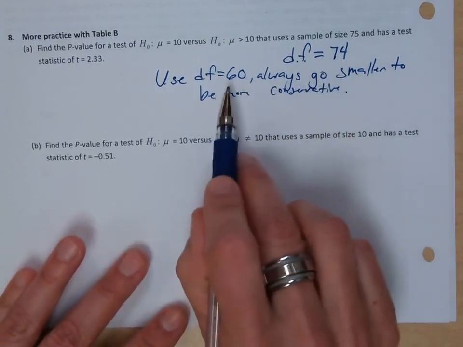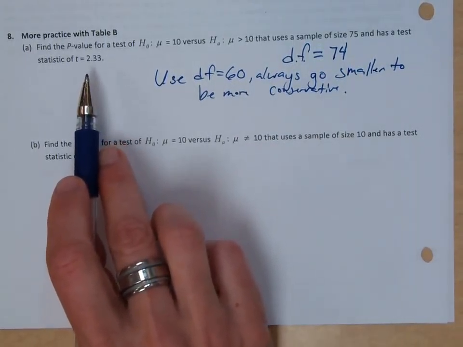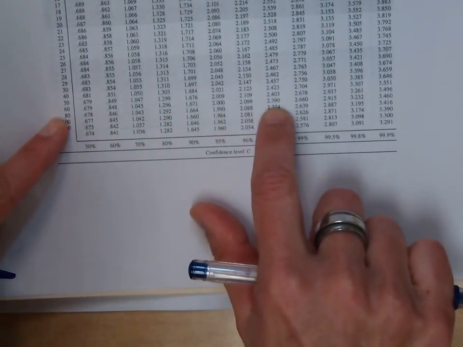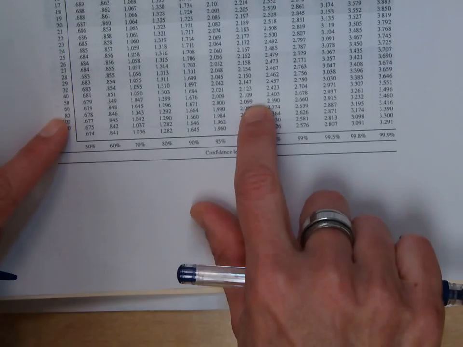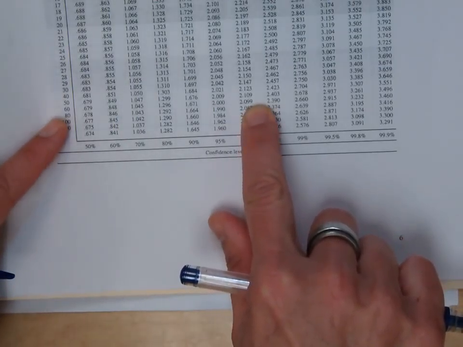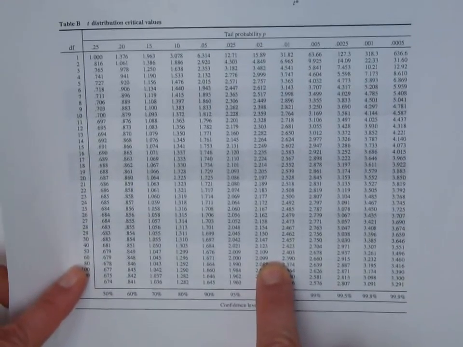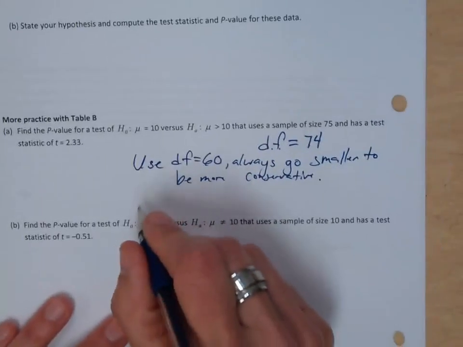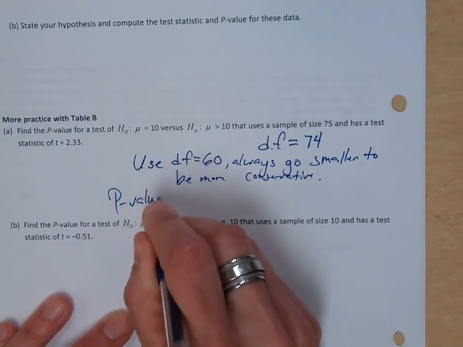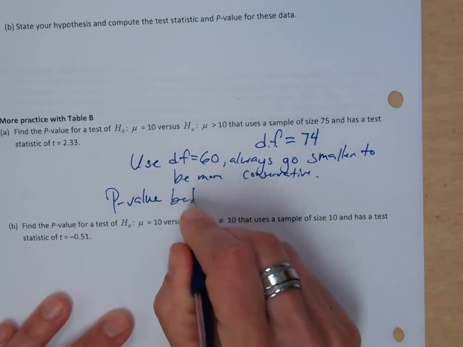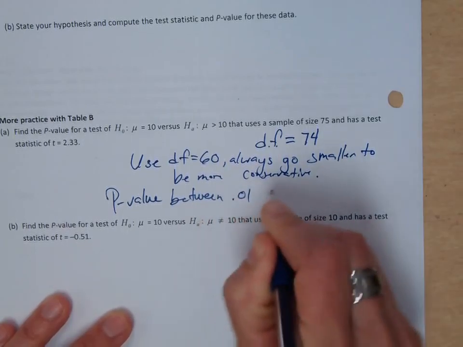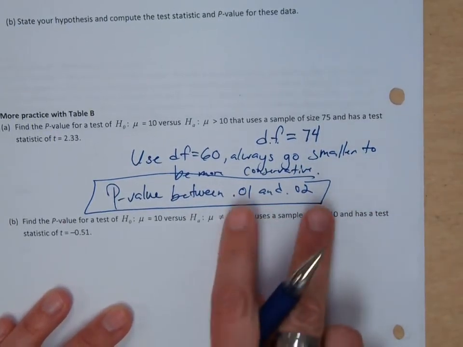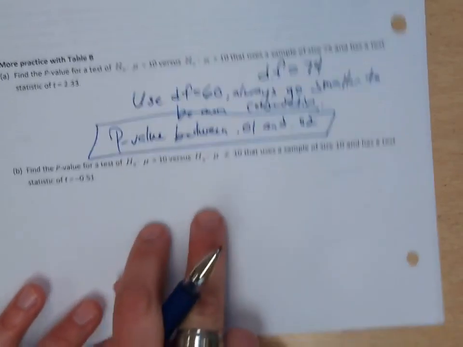And then, we're going to go to line 60 and we're going to look for 2.33. So we go to line 60 and look for 2.33, and you see that it is between 0.02 and 0.01. So you would just say p-value, because that's all it wants, between 0.01 and 0.02. So it has between a 1 and 2% chance of occurring.